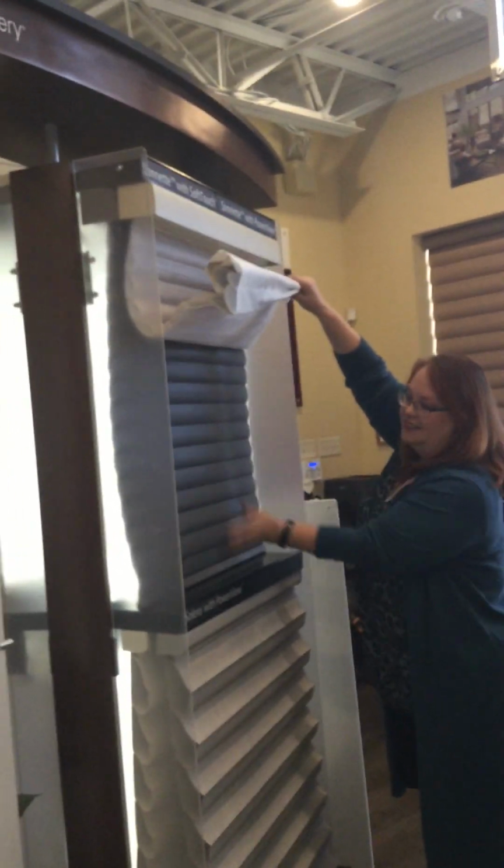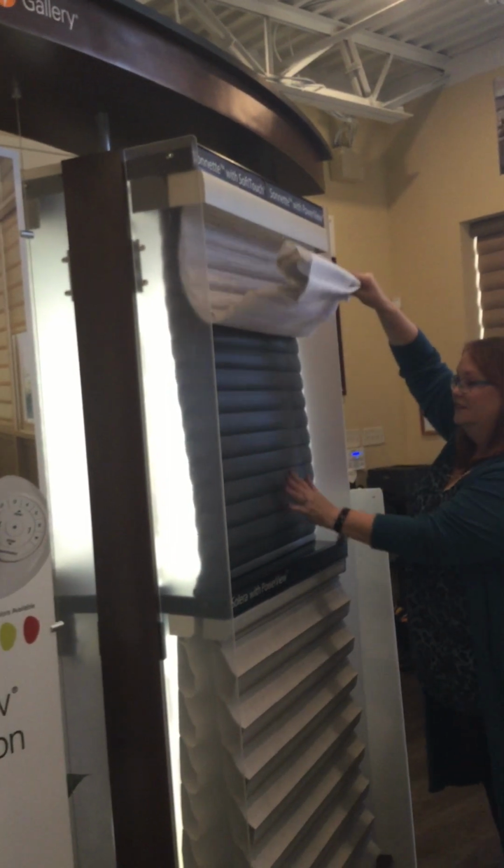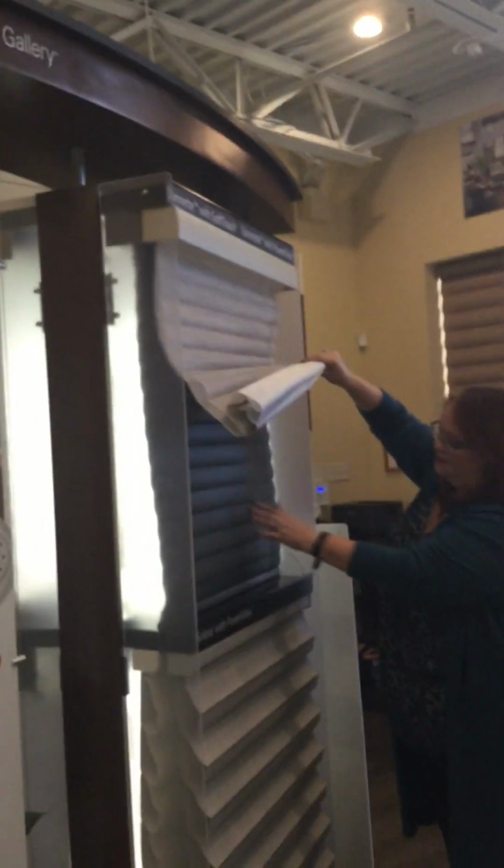If you don't like that fabric, here's another one. And that has a little more, to me, a little more sophisticated look than this fabric. So you kind of get a feel for why someone might like that.